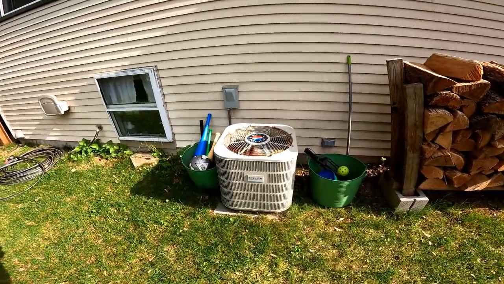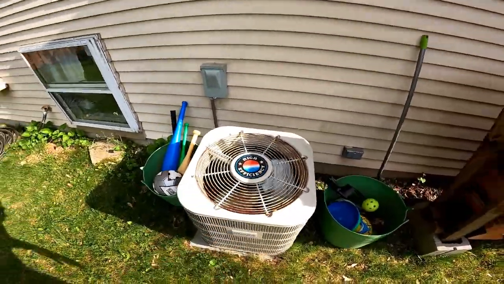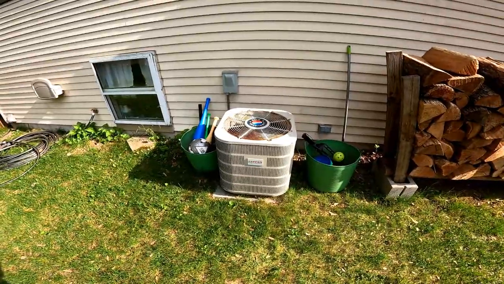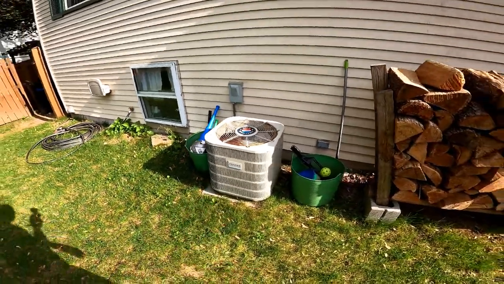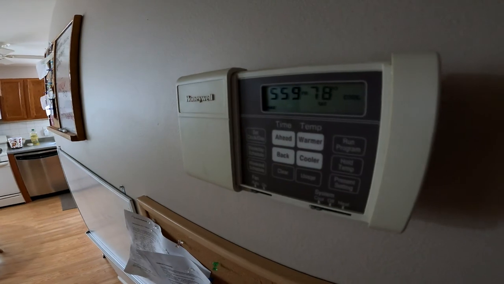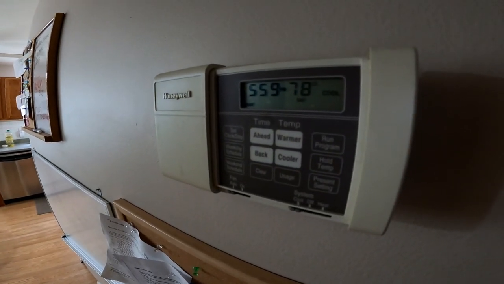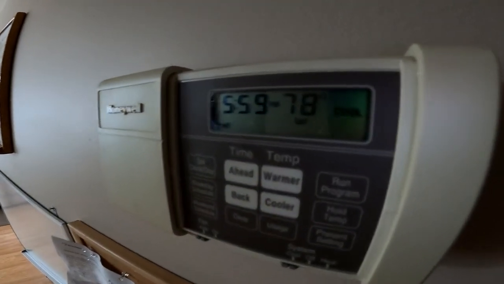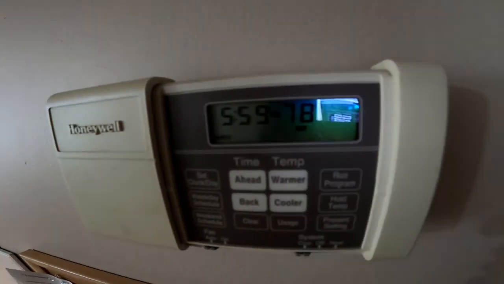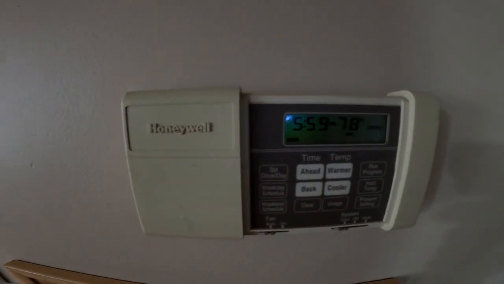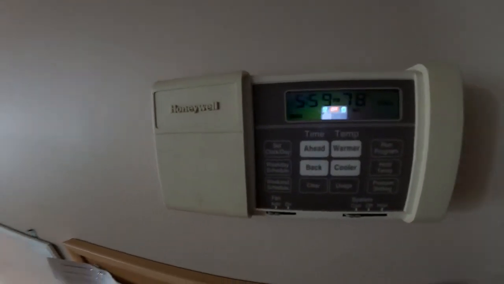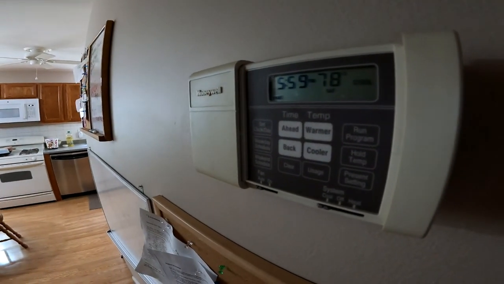This is what it looks like out here. It's basically running, it's not stopping, and this is one side of the issue. The other side of the issue is that we have the control here. It is on cool, and it is 78 degrees. The temperature has not decreased, and the unit has not turned off at all.